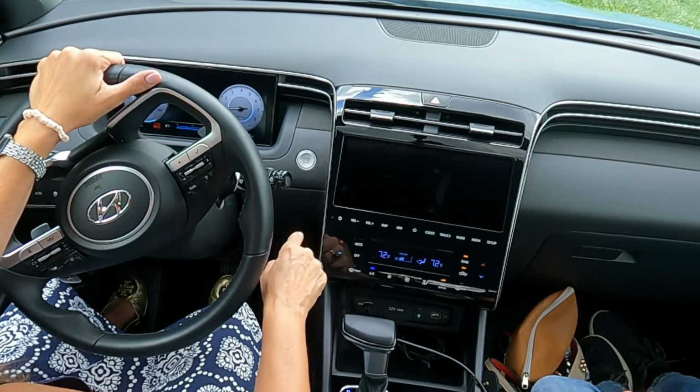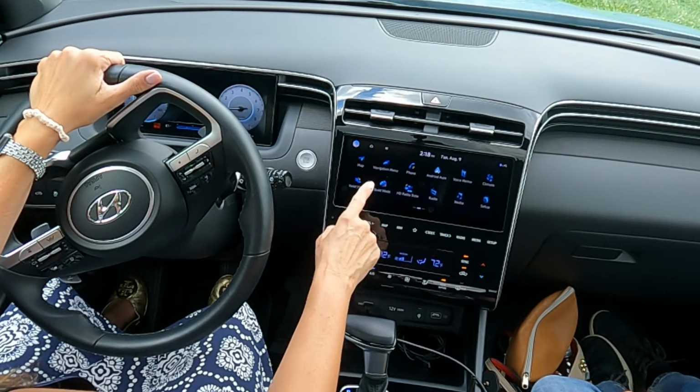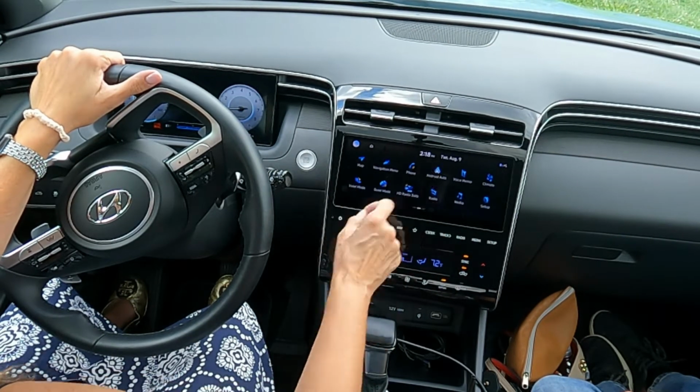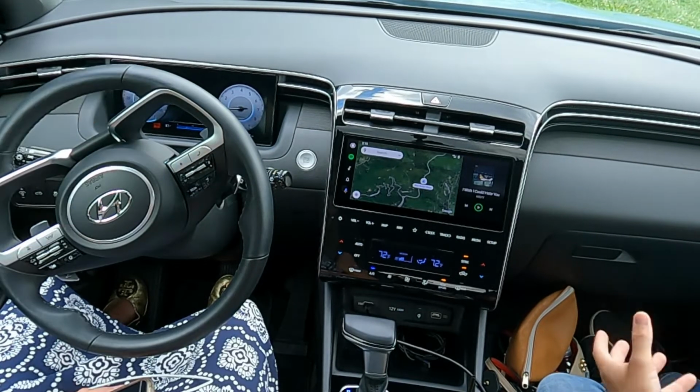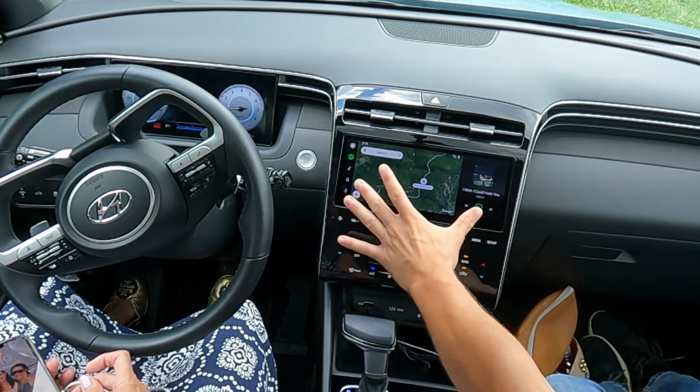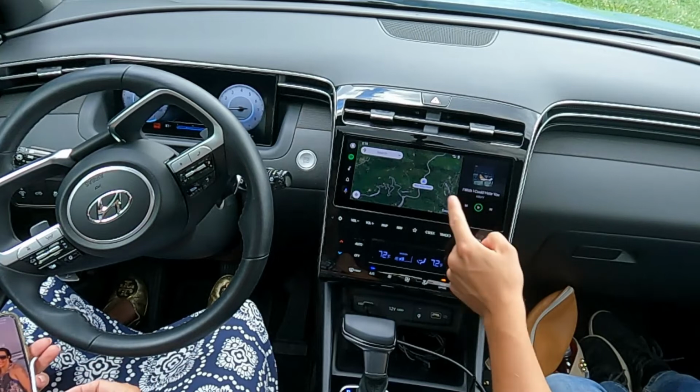Sweet. And then there's your Hyundai. Yep. If you want to go back to your Hyundai screen, and then you can go to Android Auto. Right. And depending on the car you're in, sometimes they will give you a full width map, or sometimes they'll split it off like this.